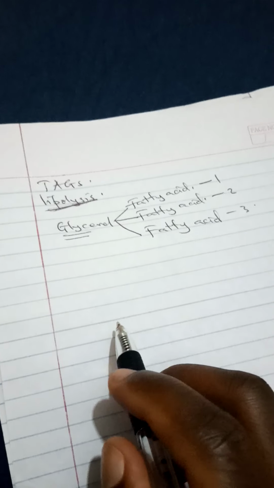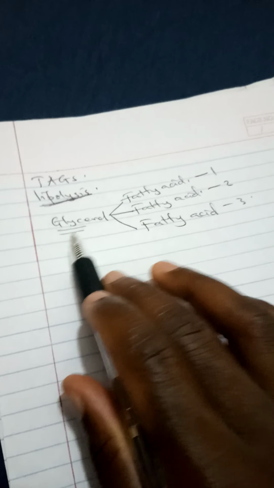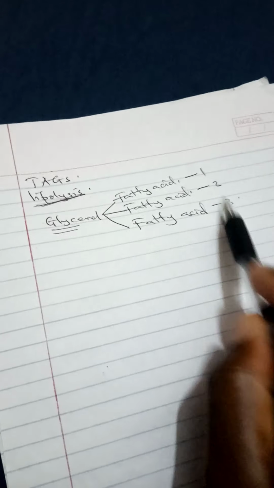This is what we call the triacylglycerol, and this is how fatty acids are stored in the adipose tissue and in the muscles.